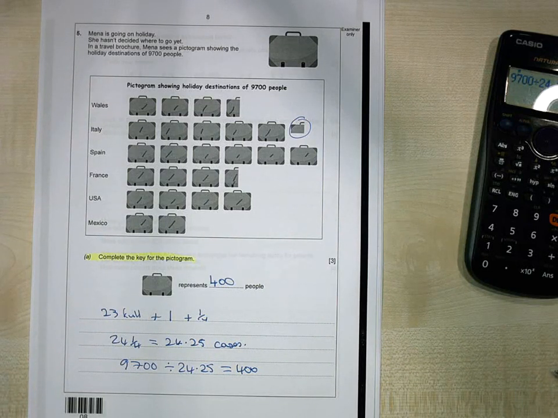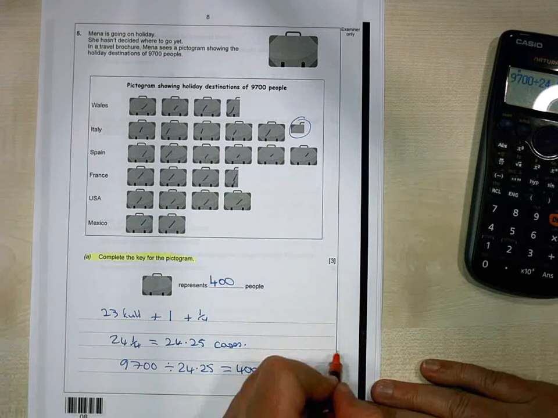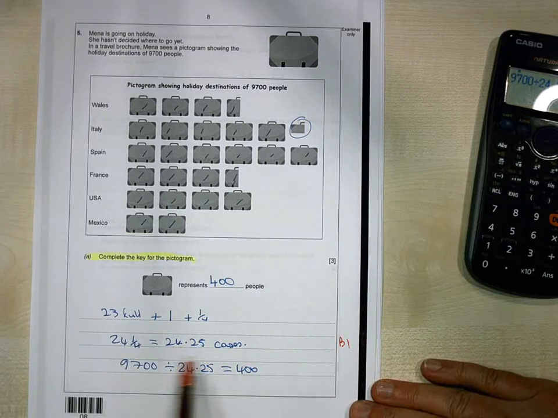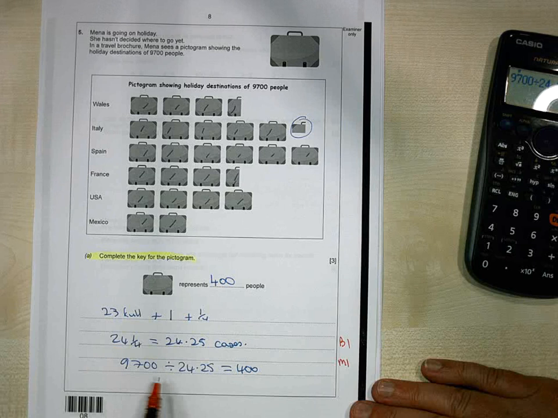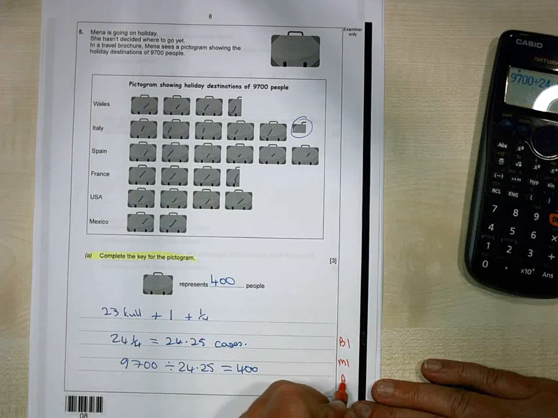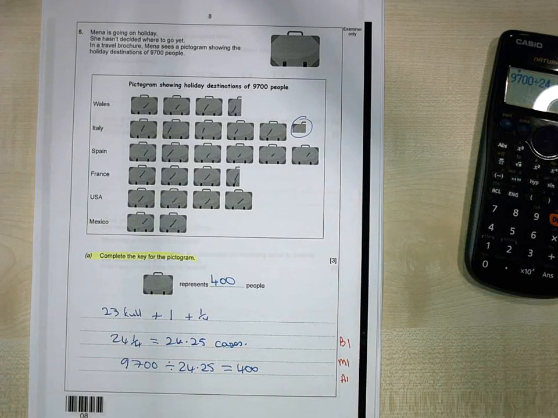So for that, there's 1 mark for me seeing 24¼ somewhere. There's a method mark for 9,700 divided by the 24¼ or whatever you had for that, and an answer mark for the A1.